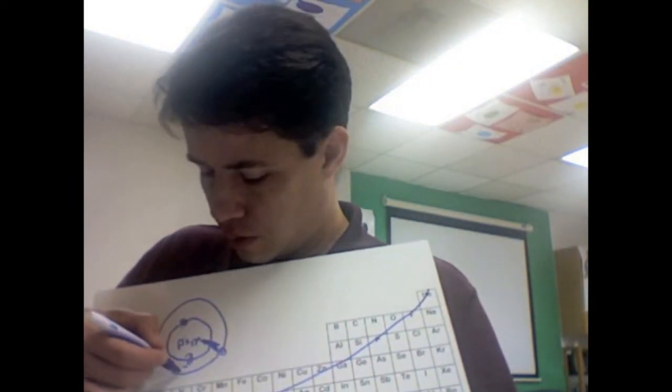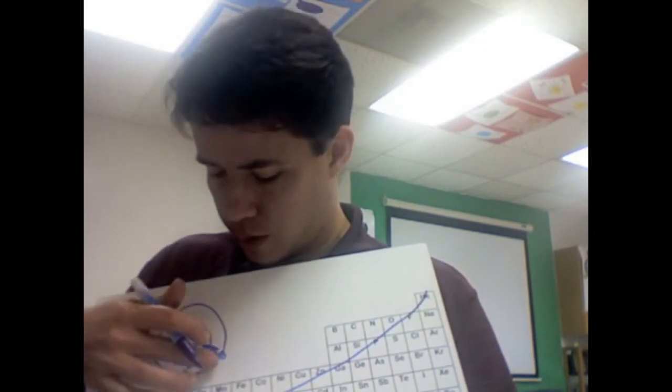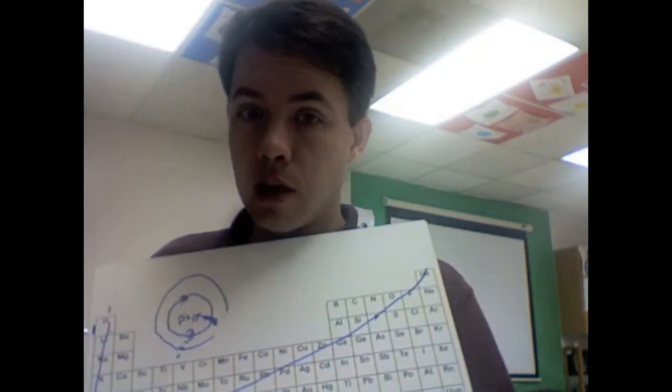Now, is lithium going to pick up 7 electrons? 1, 2, 3, 4. Am I going to add 7 electrons, or would it be much easier to get rid of that one and have 2 left over? It's much easier to get rid of that one on the outside, right?